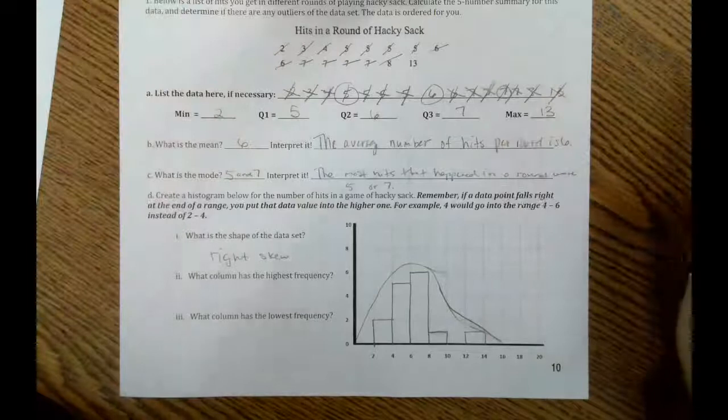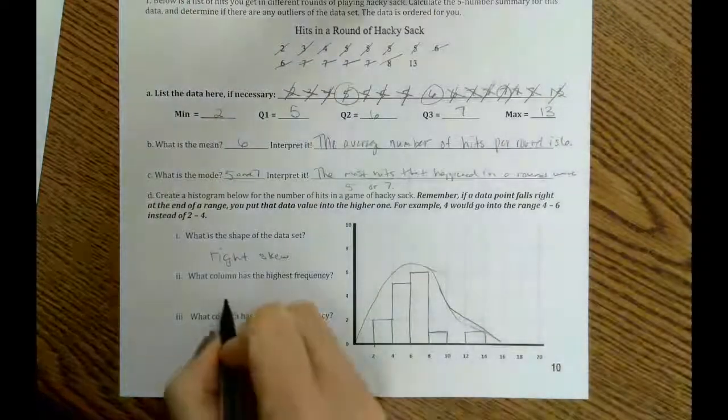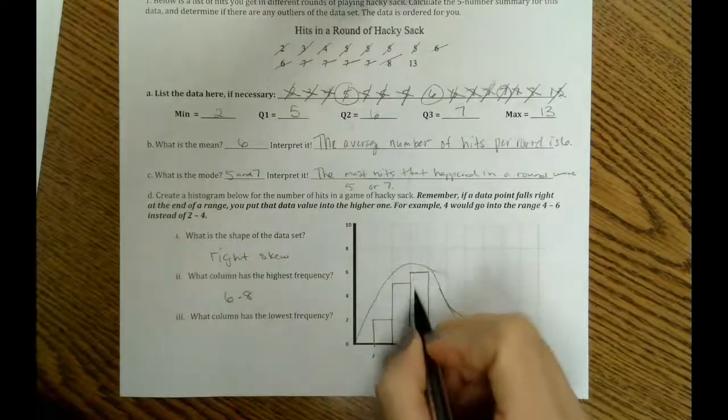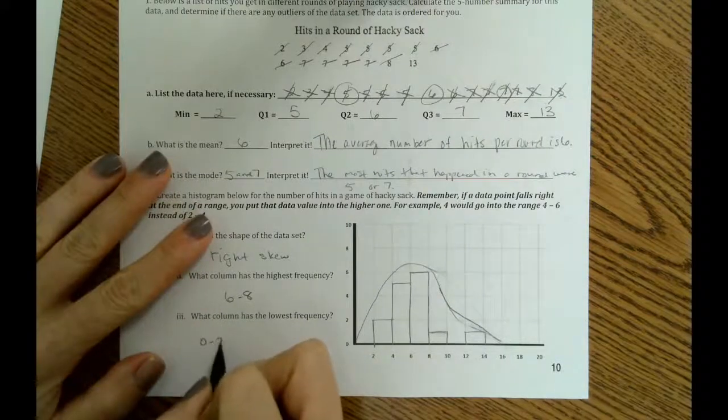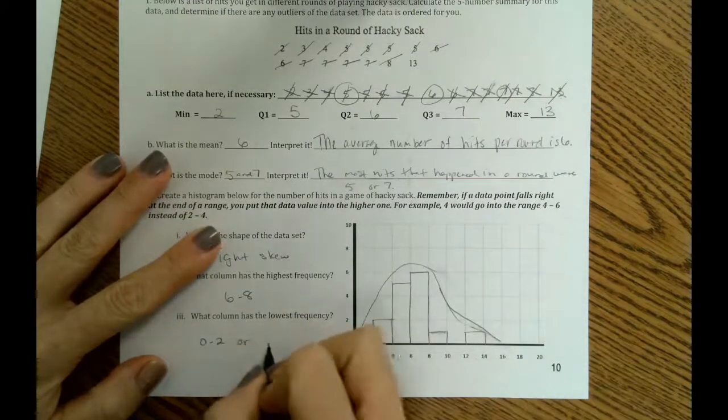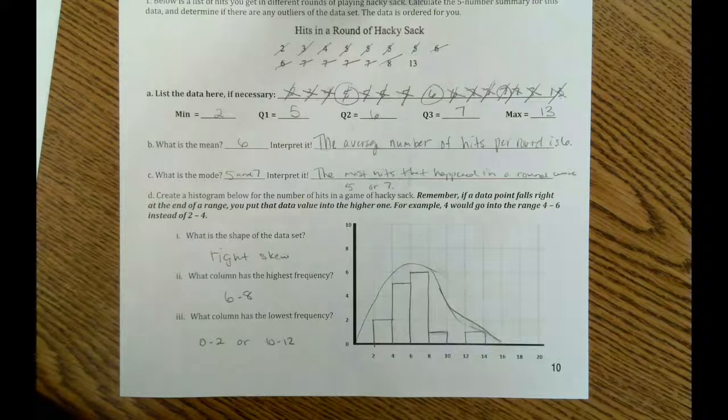Okay, what column has the highest frequency? And it is the 6 to 8 column, so that has the most number of hits. And then the lowest frequency, we would say, is from 0 to 2 or 10 to 12 because they have no frequency.